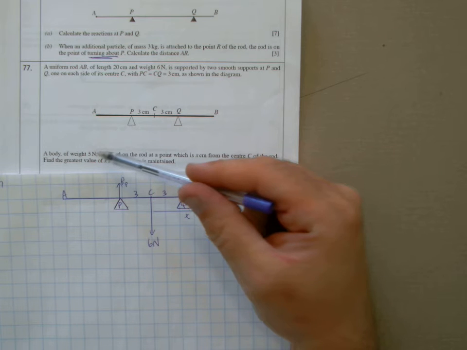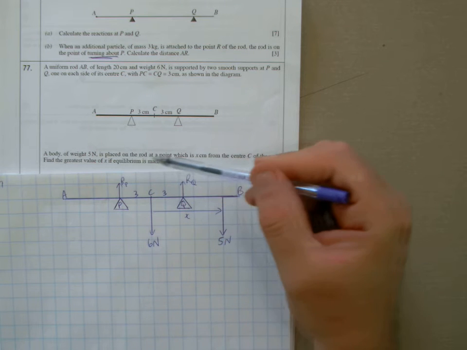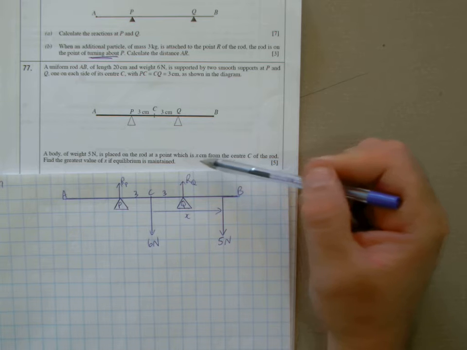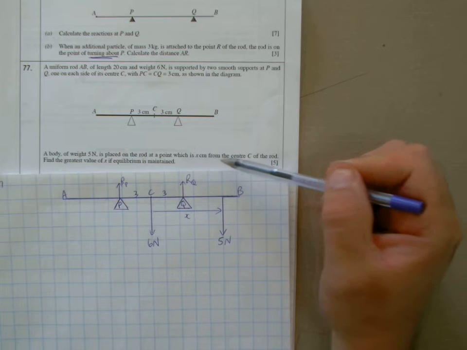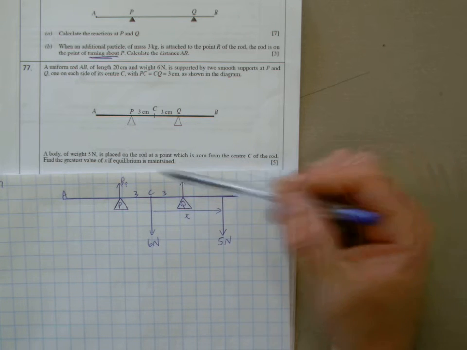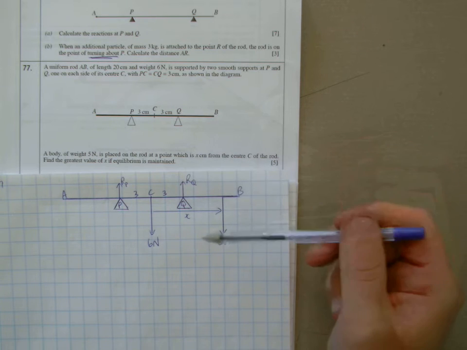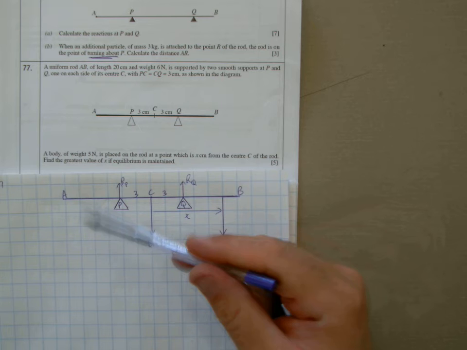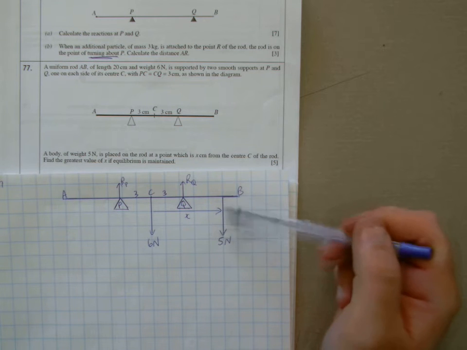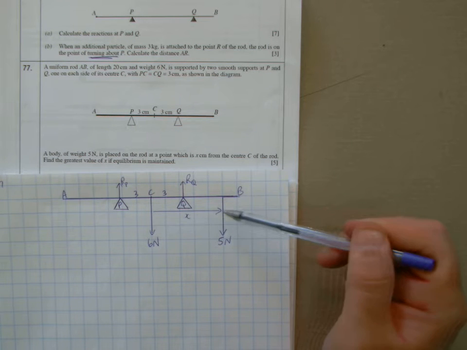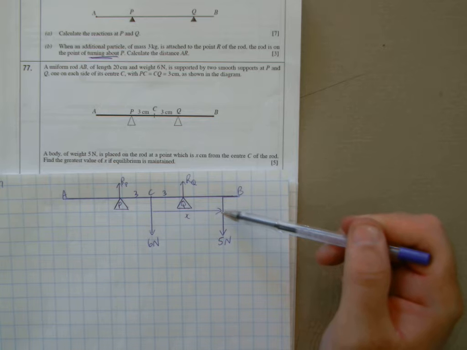But then they say a body of weight 5 newtons is placed on the rod at a point which is distance x centimeters from the center C of the rod. Find the greatest value of x if equilibrium is maintained. So I put it over here. You could have put it over there. It doesn't matter where you put it. But I put it here so that distance from the center is x, so that equilibrium is maintained.